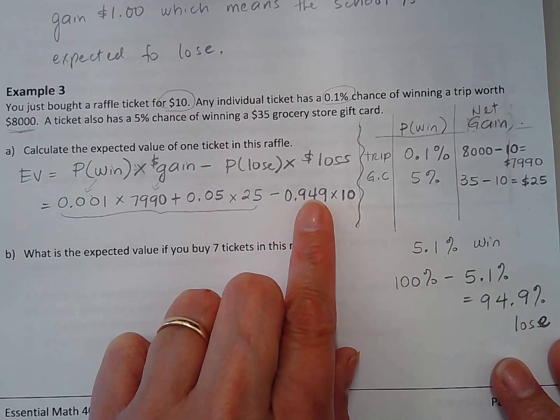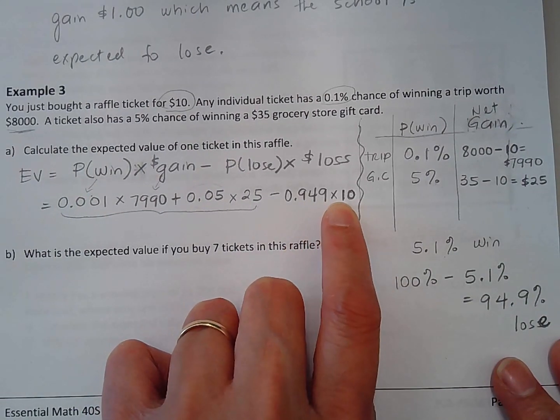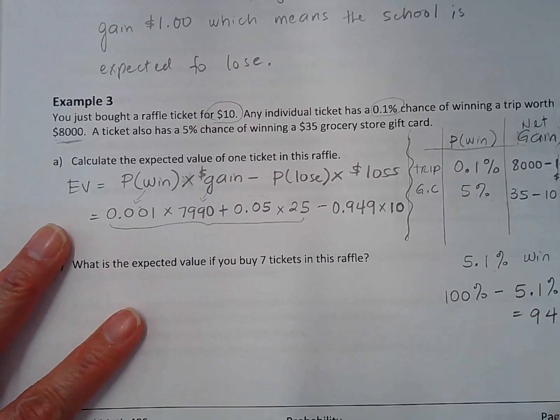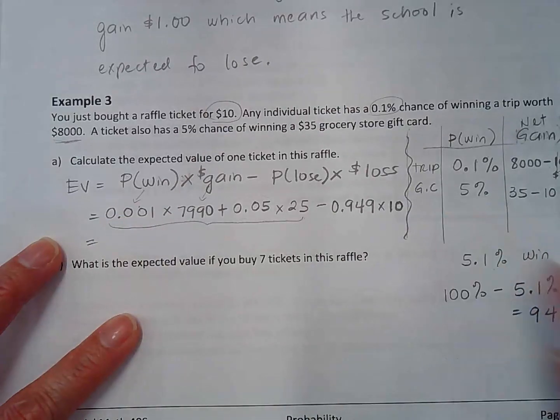So this is a chance of losing. Now if we didn't win anything, our $10 is gone, right? So let's calculate all that piece. We can do it all at once.